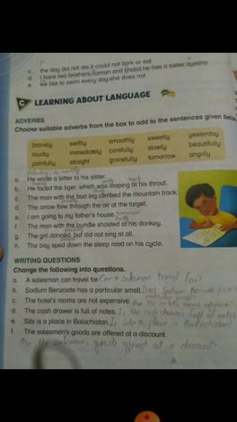Part C. Adverbs. Choose suitable adverbs from the box to add to the sentences given below. The first one is: He swiftly wrote a letter to his sister.